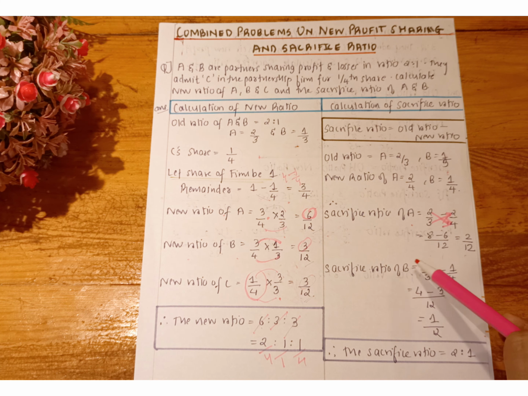Similarly for B, what is the old ratio? 1/3 minus the new ratio 1/4. Cross multiply. 4 1s are 4 minus 3 1s are 3, divide by 12. It will give you 1/12. So we only want these numerators, 2:1. So the sacrificing ratio between A and B is 2:1.